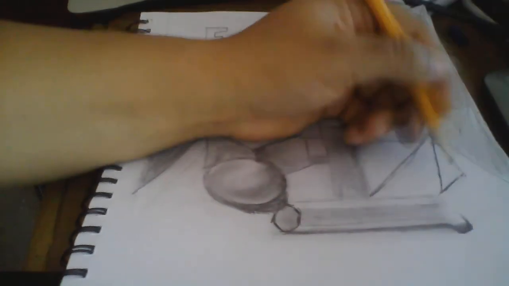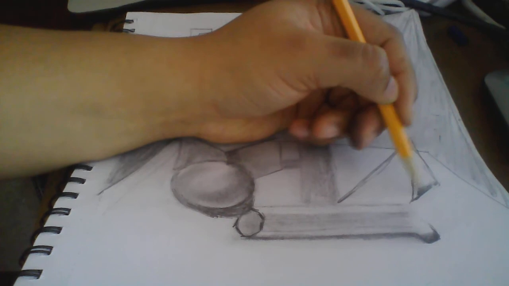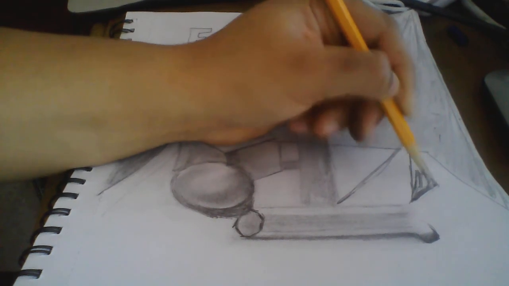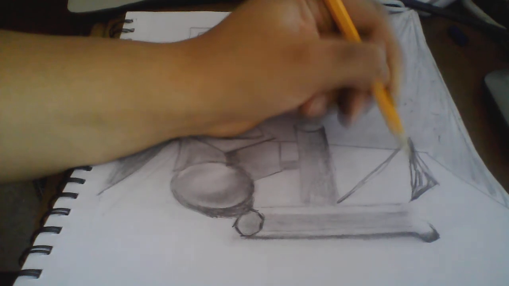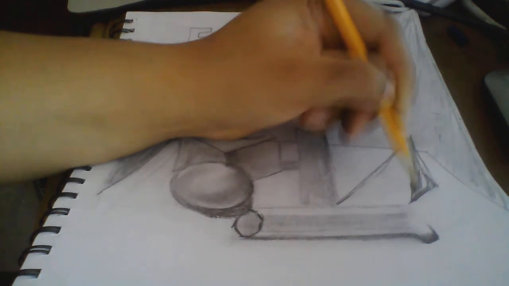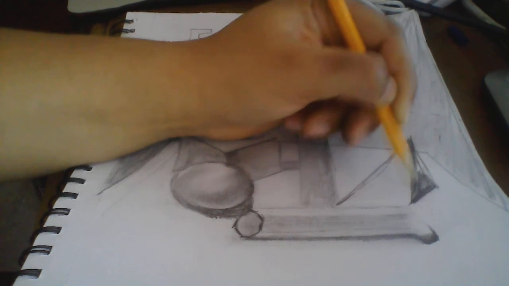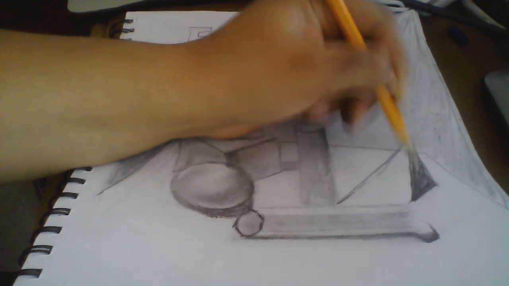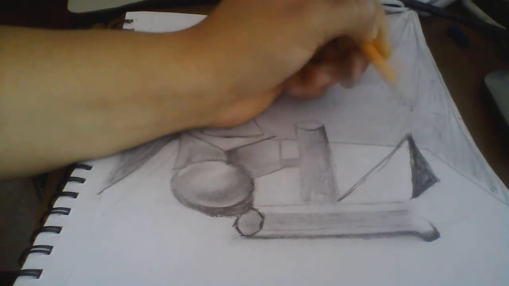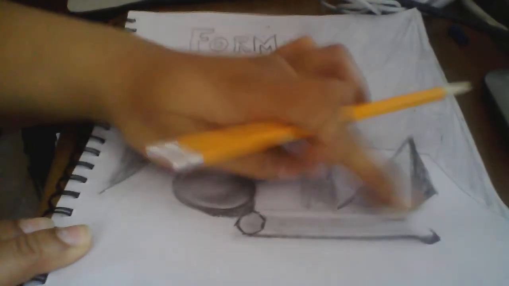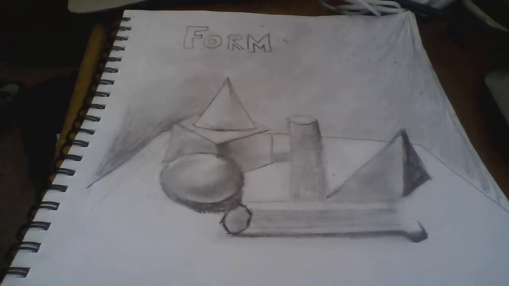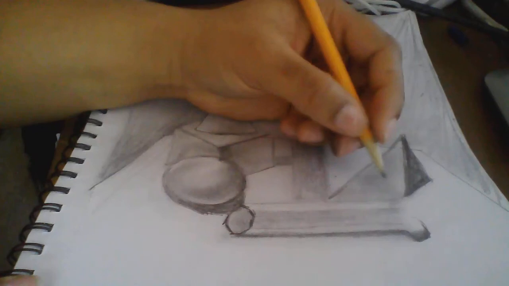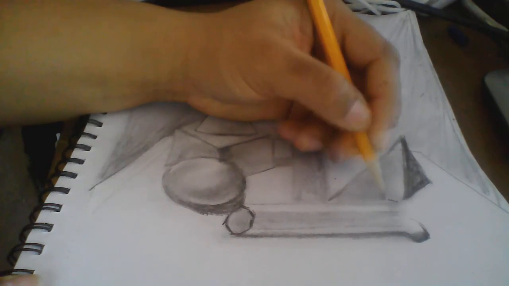So the darkest side will be back here. And now this side is gray, but it's not as harsh of a gray as the rest of the paper. Okay? And then now our table is also going to have a gray area in it. This is slanted here, like so.